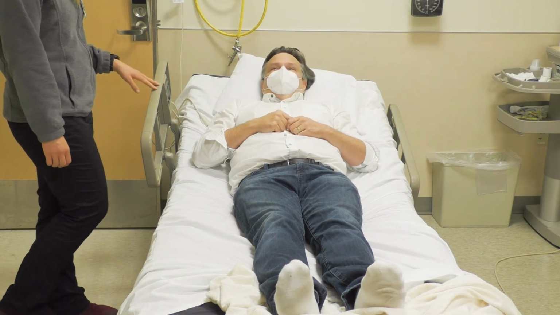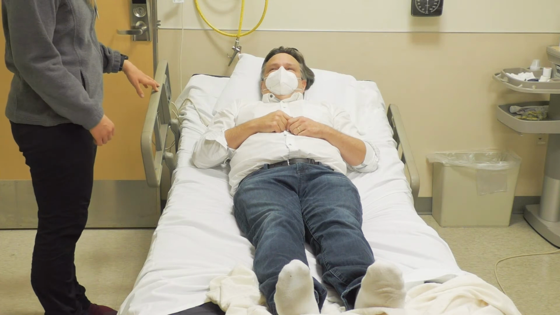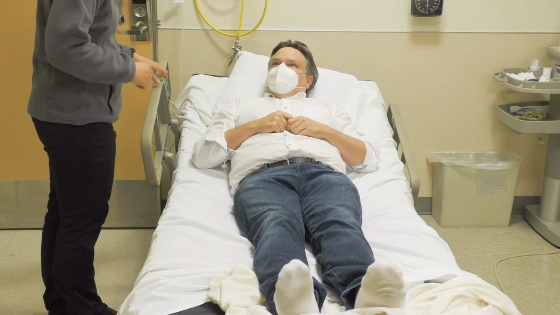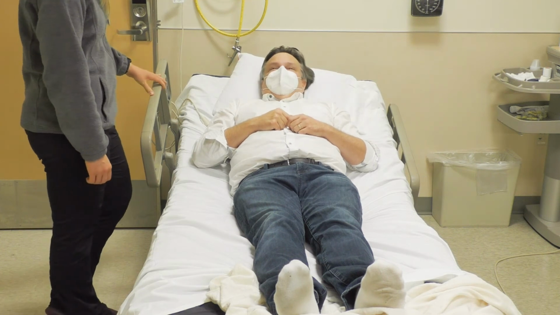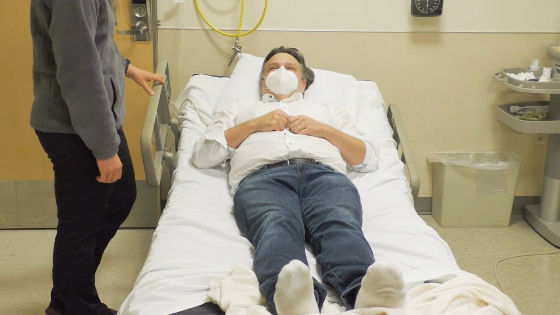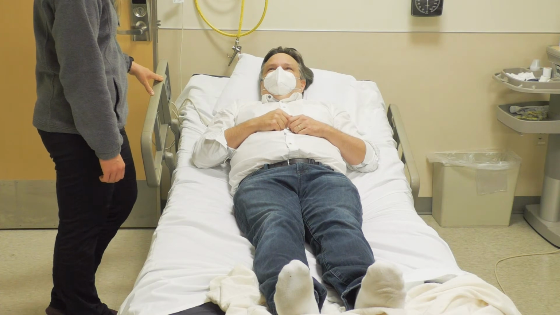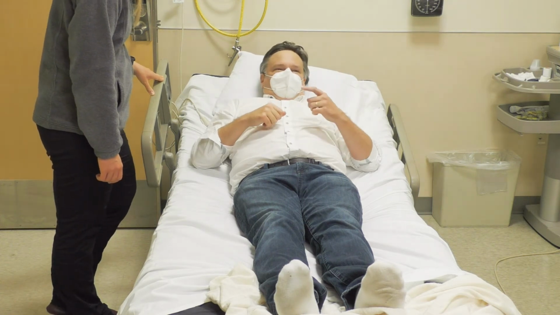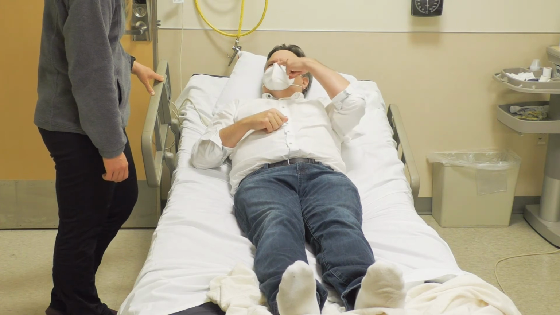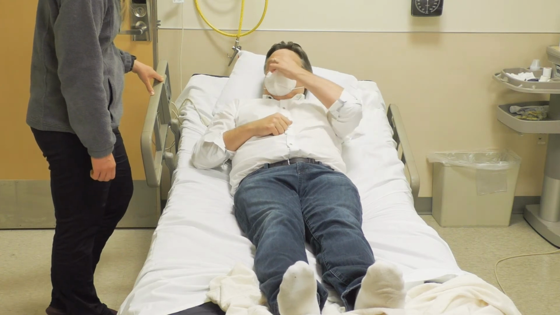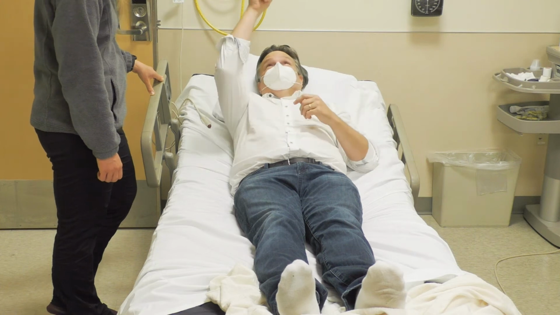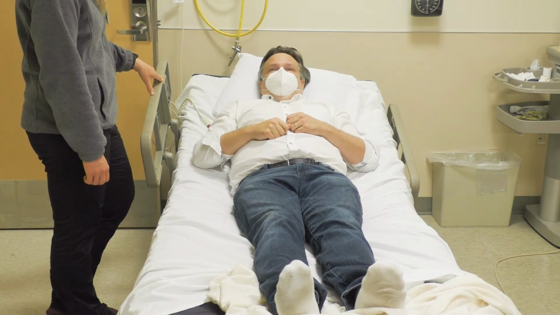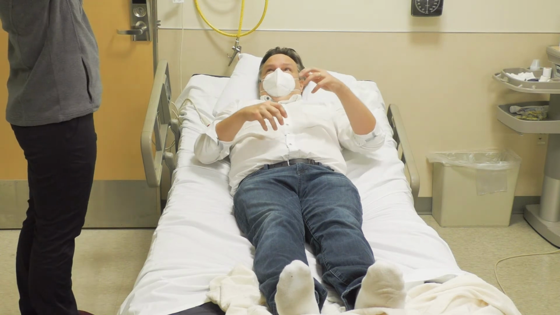Ask them to name something, a pen or a clock. Can you tell me what this is? That's your badge. Perfect. Have them touch their nose with right or left hand or point to the ceiling. Can you touch your nose with your left hand? Perfect. Can you point to the ceiling with your right hand? Have them raise their arms. Can you raise both arms up for me?